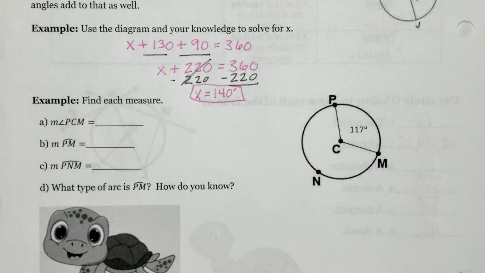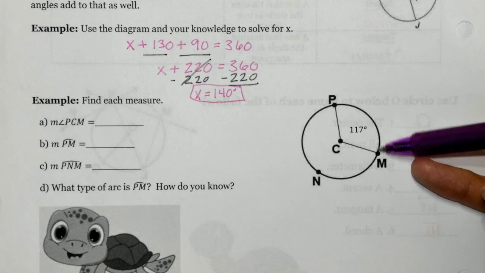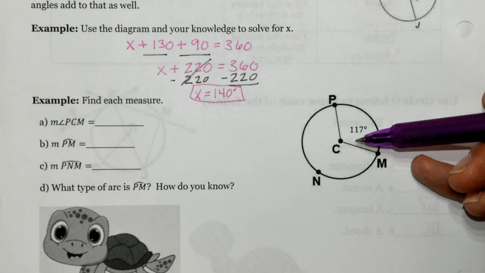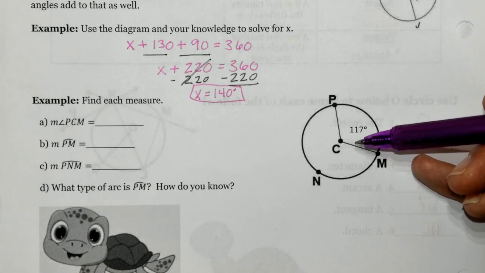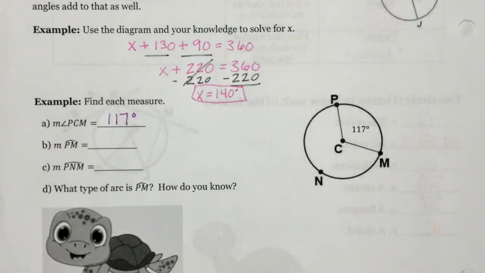So the last problem here on arc measure, we're going to take a look at the measurement of angle PCM. So we go from P to C to M. What's that measurement? Yeah, I know you guys are kind of like, what? It's written right there for you, 117 degrees. Just making sure that you can read this labeled right.